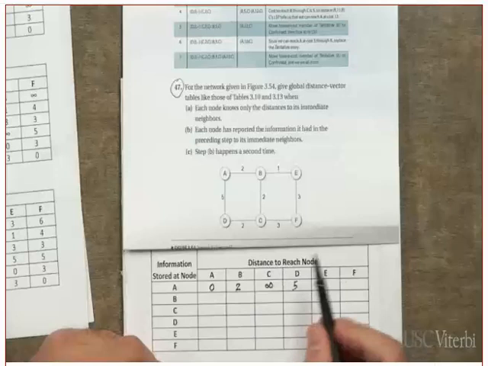Same logic for here, B to A, B to C, 2. Okay, right, B to D, B to E, 1, and B to F, 4 versus 5, right? That's the distances we know. 4 versus 5, so it's 4. C to A, 4. C to B is 2. C to D, 2. C to E. We have C to E, it's 3 up here, yes.